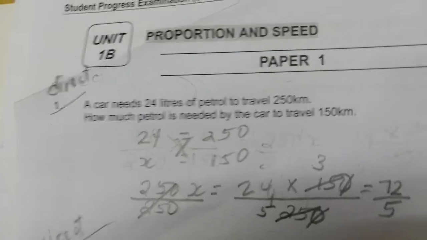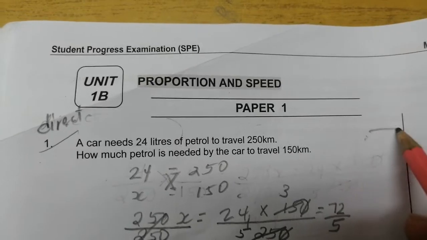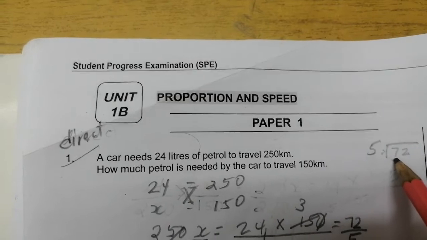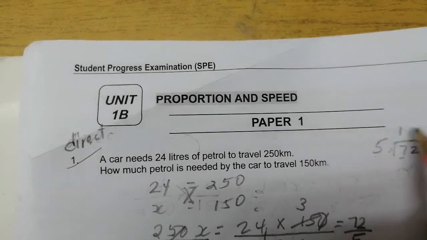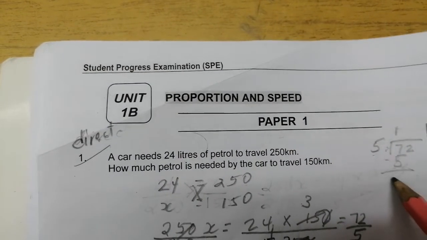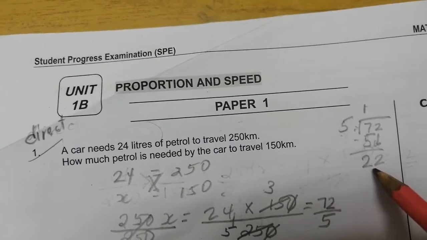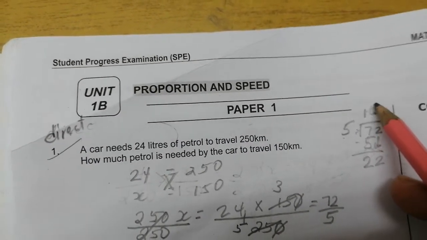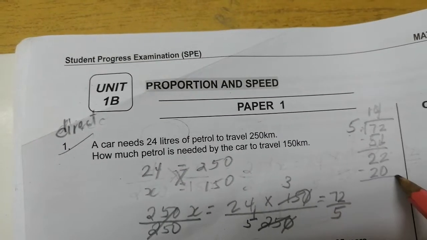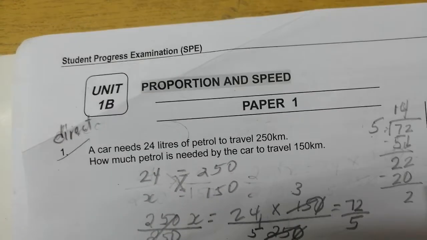Then we need to divide it, okay, using the long method of division. So we divide here 72 divided by 5. So 7 divided by 5 is 1. 1 times 5 is 5. Minus it. 7 minus 5 is 2. Then bring down 2. Okay, so 22 divided by 5 is 4. 4 times 5 is 20. Then we minus it. So 22 minus 20 is 2.